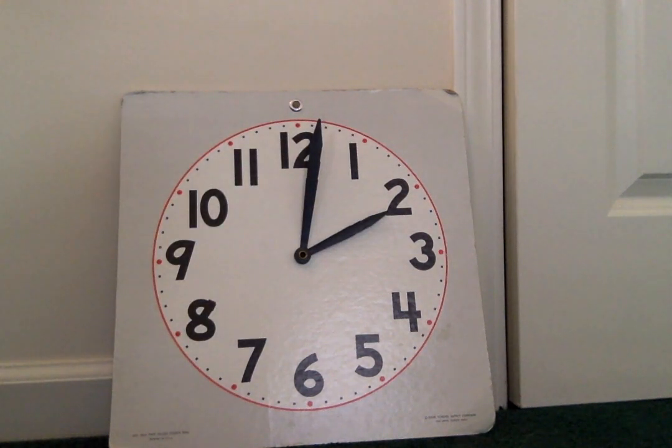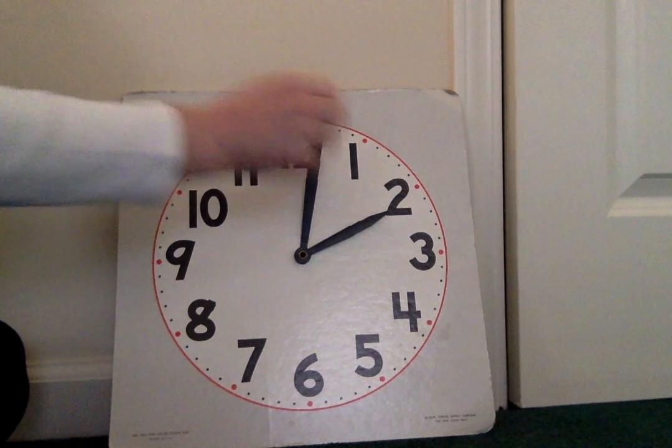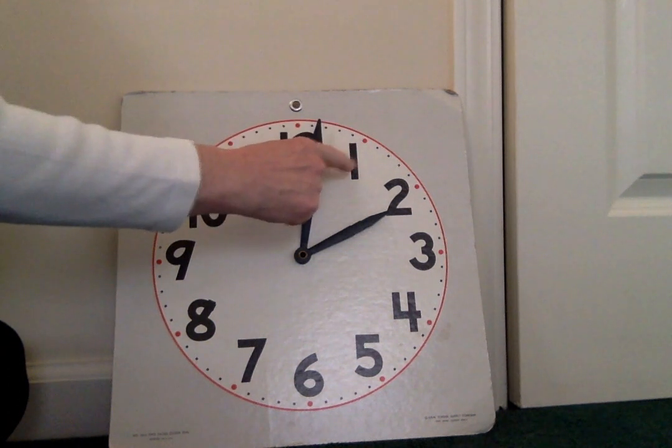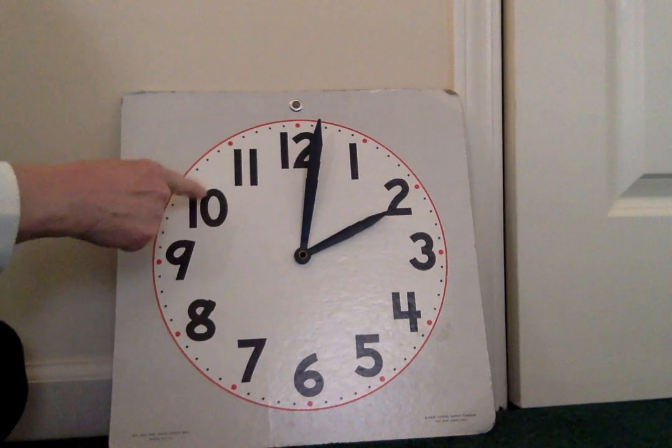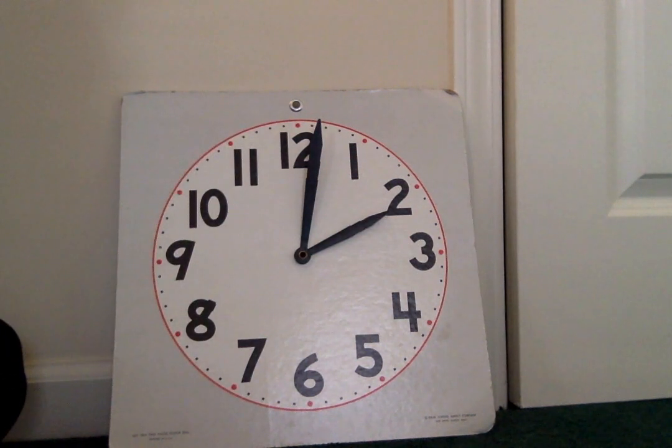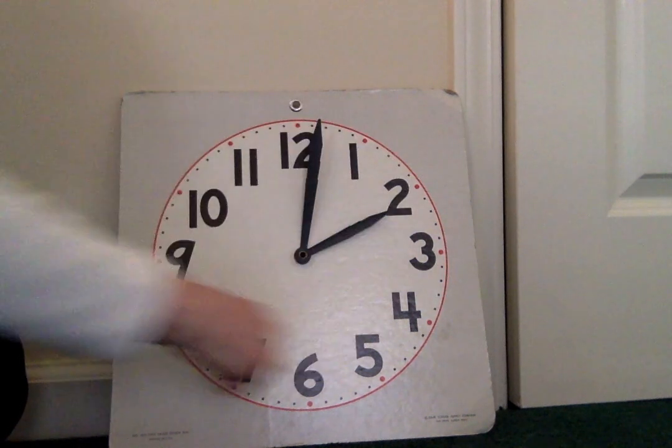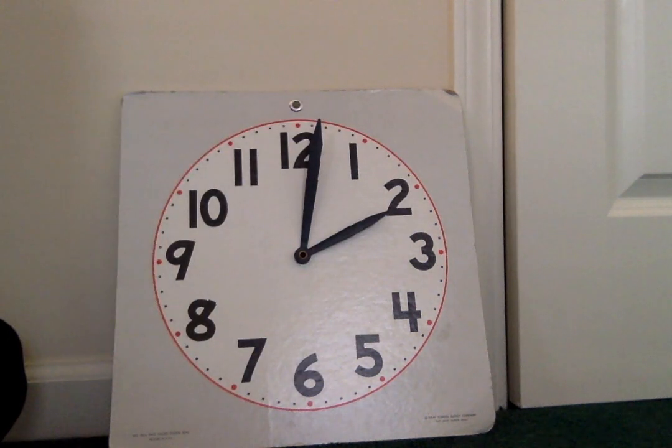And the face of the clock has the numbers at the top. We'll start here with 1, 2, 3, 4, 5, 6, 7, 8, 9, 10, 11, 12 hours. And then we start over again. So we have 12 hours in the day and 12 hours of evening and night.